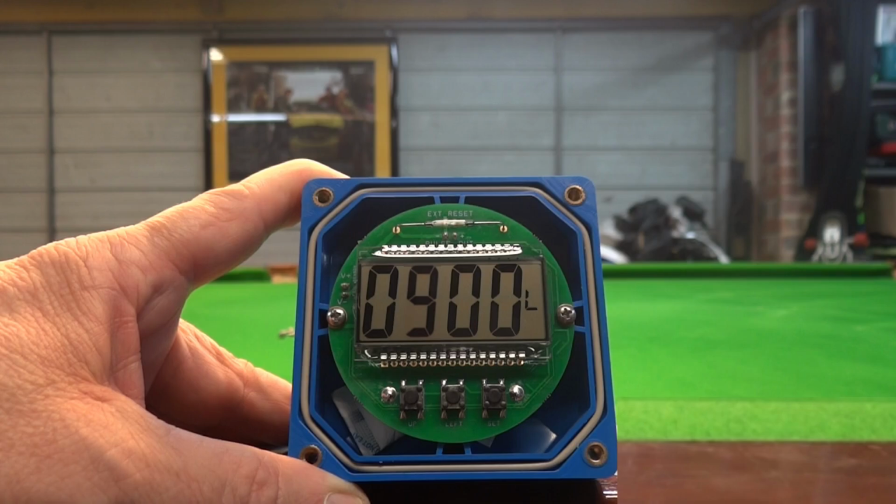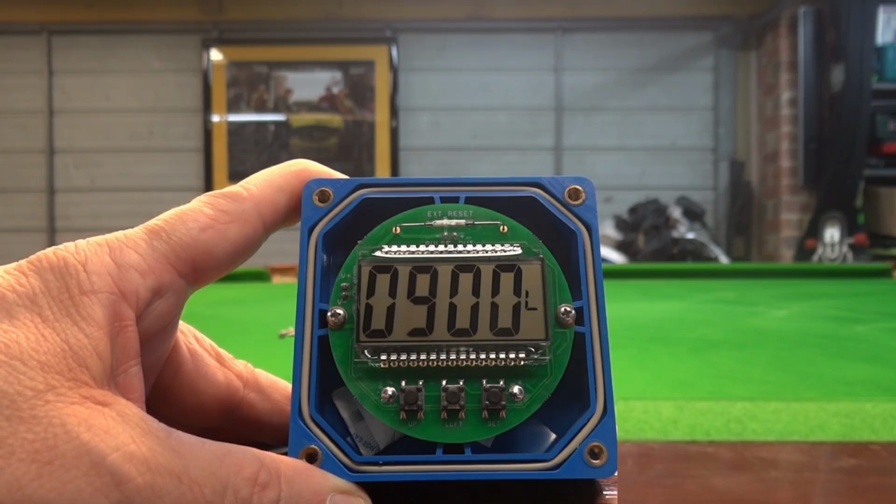Now we come to example 2. Once again the user has carried out a volume test of their flowmeter by filling up an IBC with 1000 liters. However, this flowmeter is reading only 900 liters. So on this occasion the flowmeter is reading 10% low.